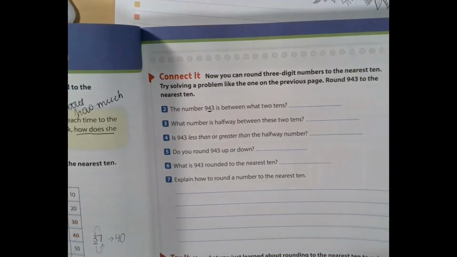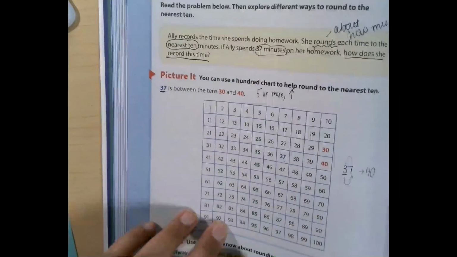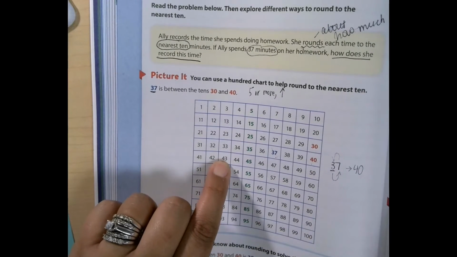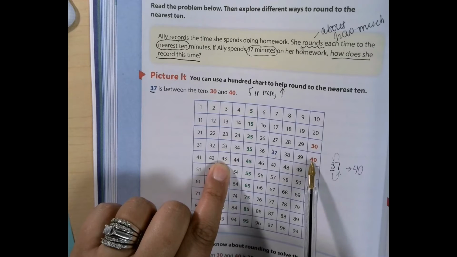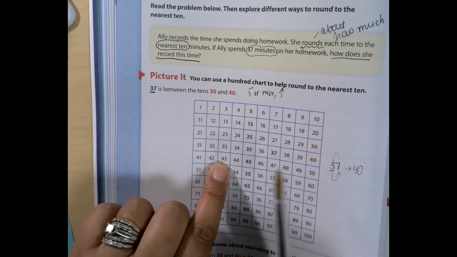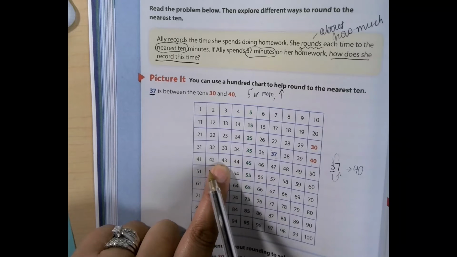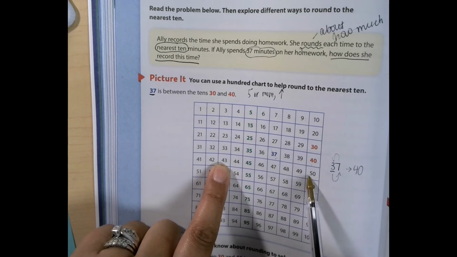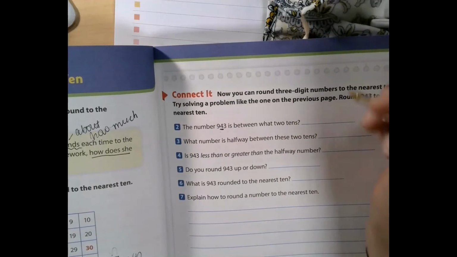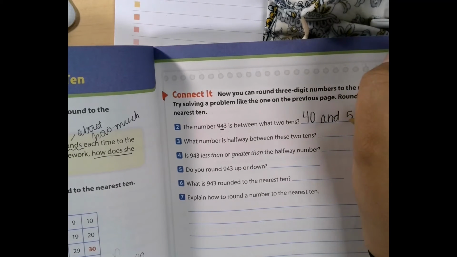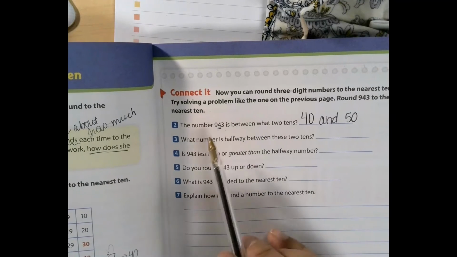So on your chart, you go find the number 43. Now, there's a 4 in the tens place, so I know it has to come after 40, and if I look at the chart, that's correct. Here's 40, and then I go 41, 42, 43. So it comes after 40, and it is before the number 50 in the tens place. So this is between 40 and 50. So for number 2, I would write 40 and 50. Okay, you're not doing this page, I'm just teaching from it.